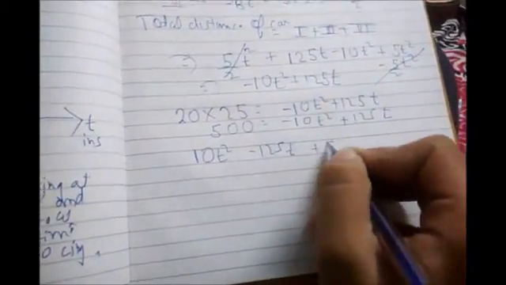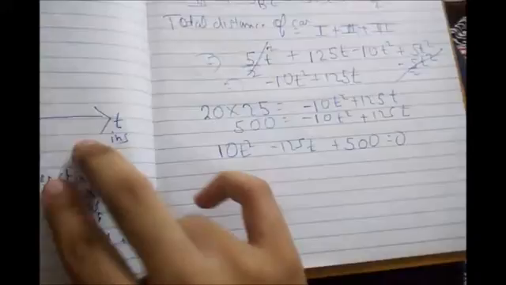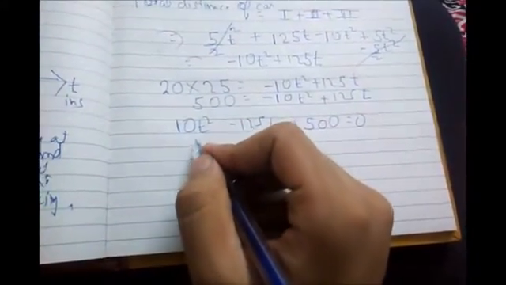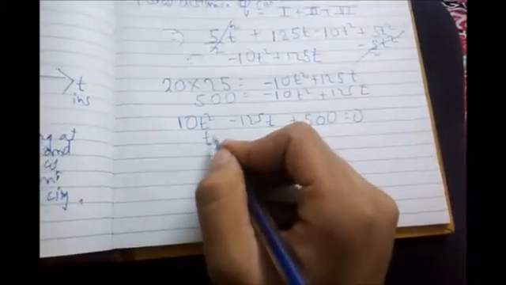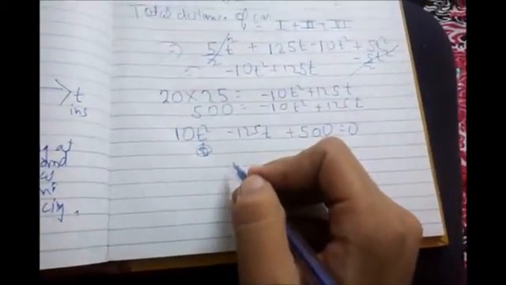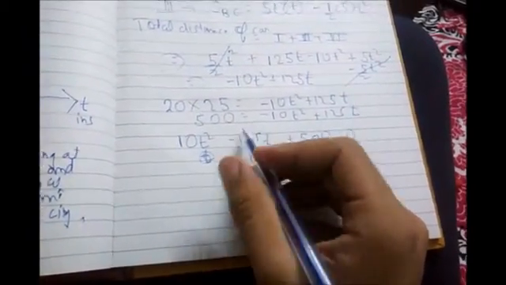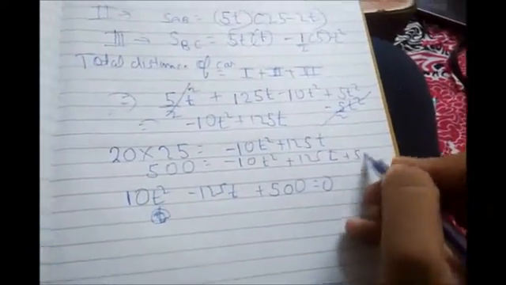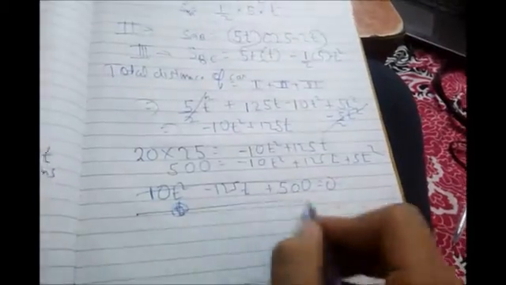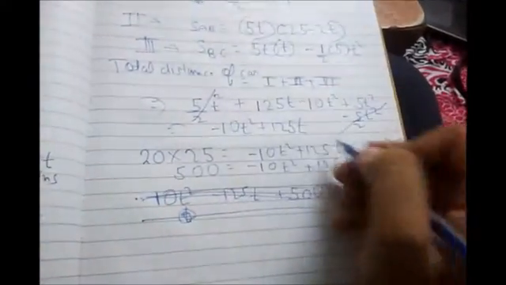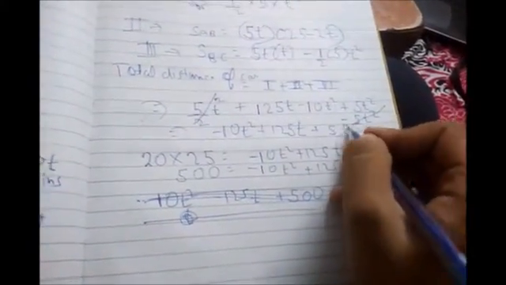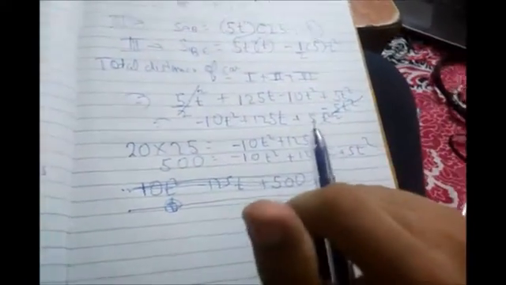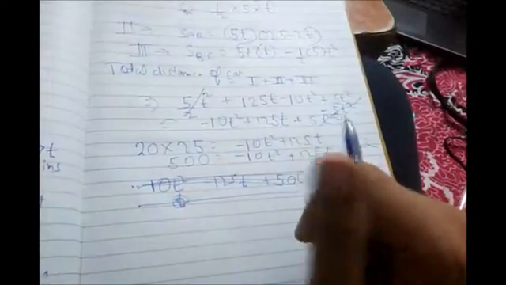There was also some sort of plus 5t square over here, so this was wrong. It went wrong actually, as it was plus 5t square over here. I neglected it.